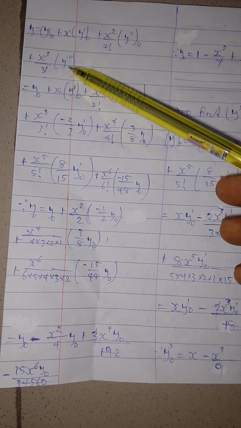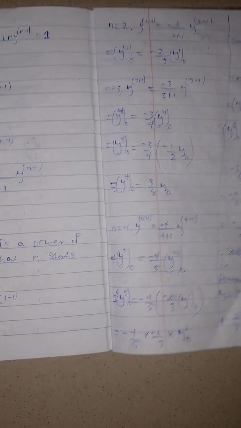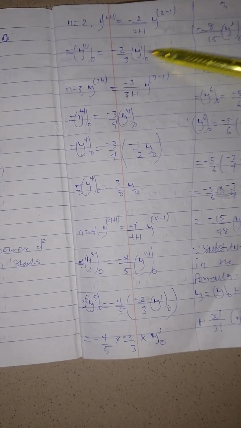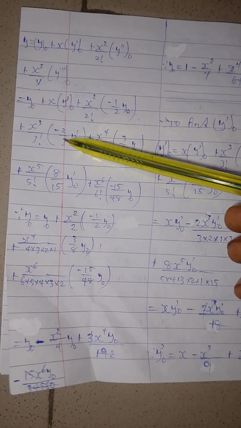Now the answer for y prime prime prime is this. If you check it, the answer for y prime prime prime is this, right? So I simply equate it in this formula.